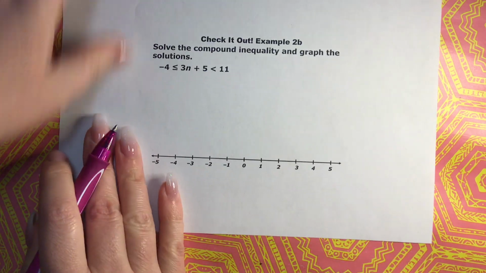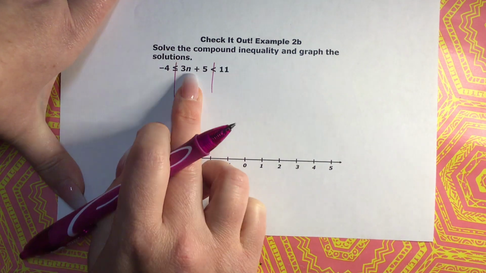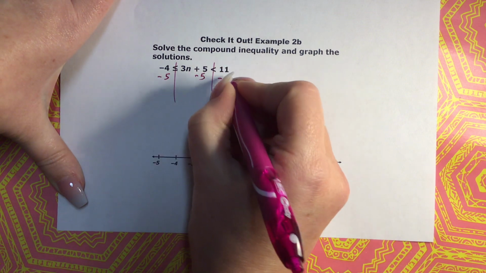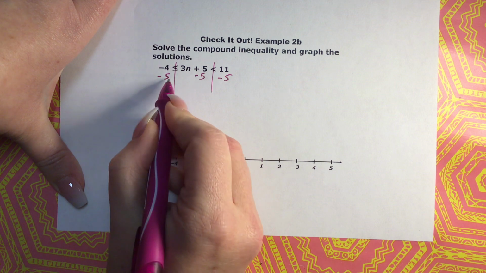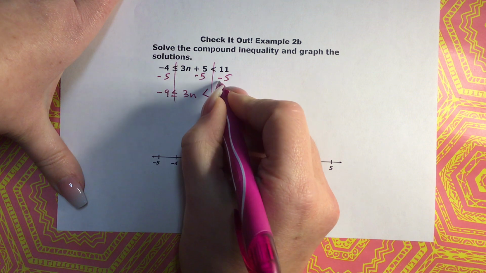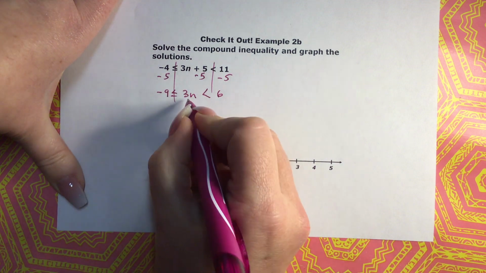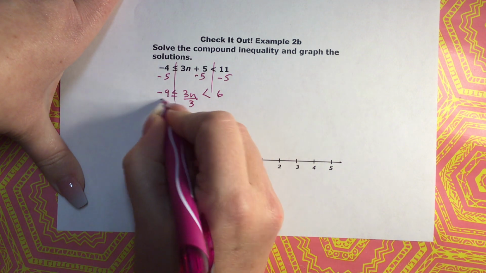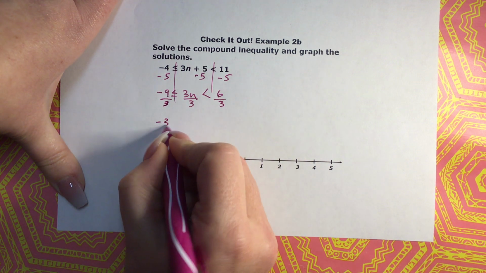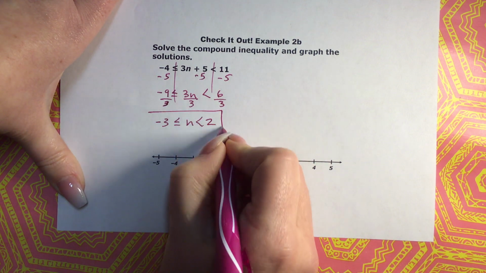All right, let's look at the next one and see how you did. So the first thing I'm gonna do is just draw those lines down. I'm just gonna get n by itself, so we have to do the inverse operation of a positive 5, which would be a negative 5 to all 3 sides. Negative 4 minus 5 would be negative 9. And 11 minus 5 would be 6. Perfect. And then we just get n by itself. So we have to do the inverse operation of multiplication, which is division to all 3 sides. Negative 9 divided by 3 would be a negative 3. And 6 divided by 3 is 2. So there is our answer right there.